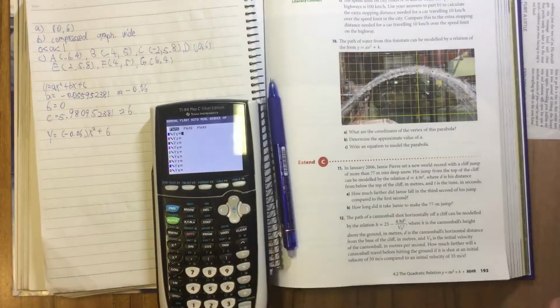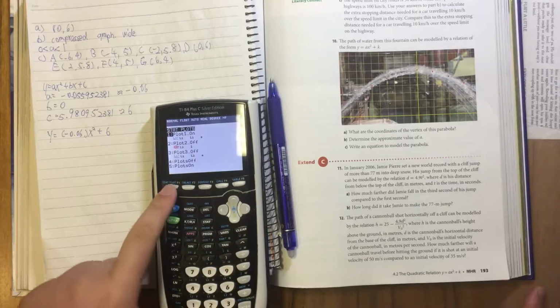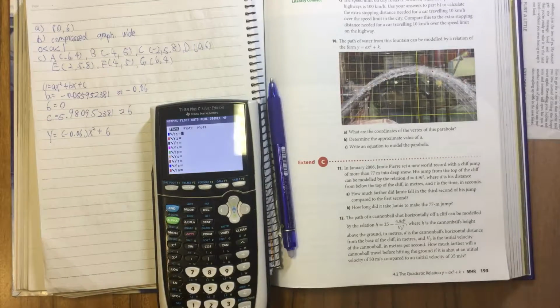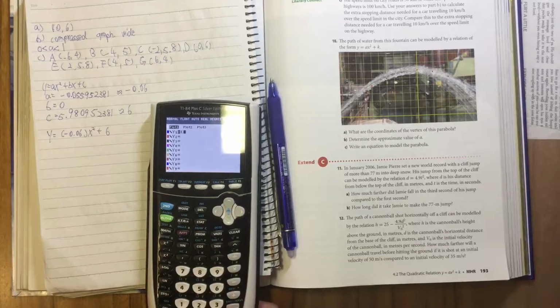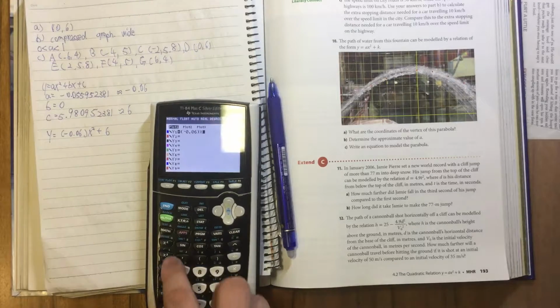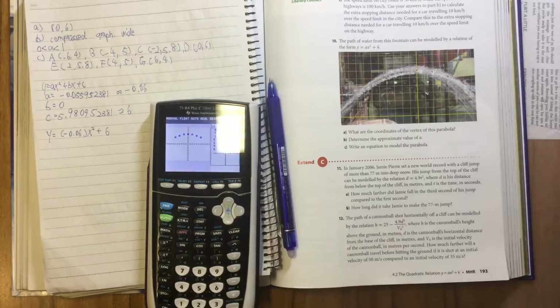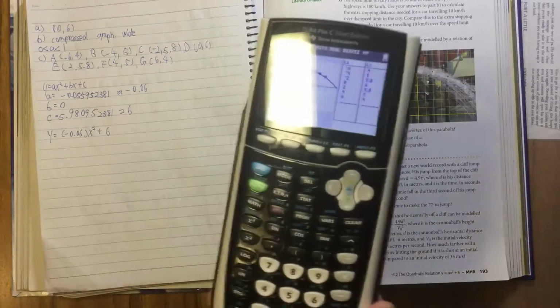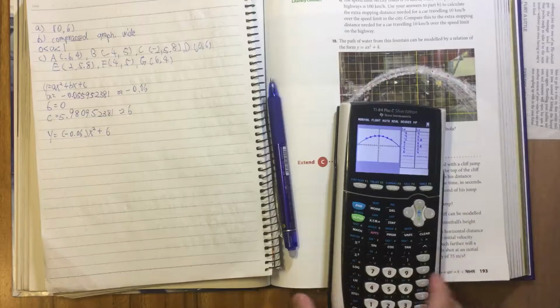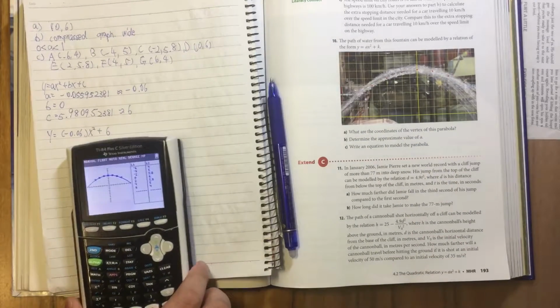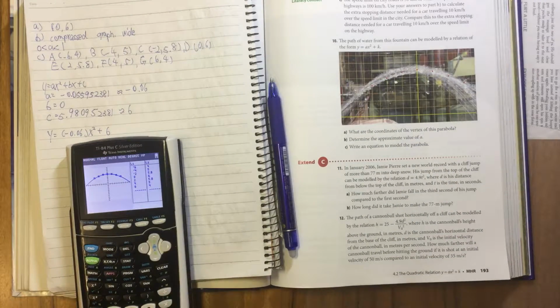Let's check it out. We keep the plots on, and then go to check our graph. Negative 0.06, bracket, x squared, and then plus 6. Let's see if it is good. Just put it here.